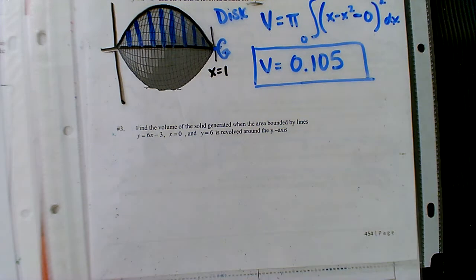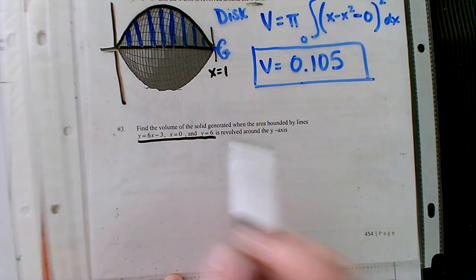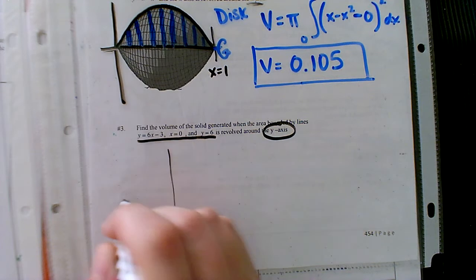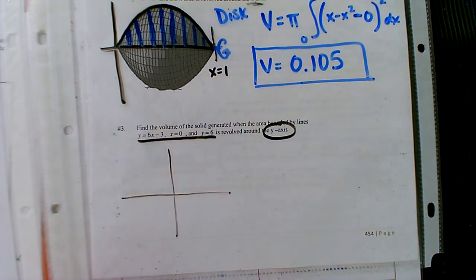No picture this time, so it might be up to us to actually draw it to get a visual. Find the volume of the solid generated when the area bounded by these lines is revolved around the y-axis. Okay, so it's not the x-axis like the previous two were. Let's keep that in mind. So let's go ahead and graph these. Maybe we can do it in our heads. You can utilize the calculator if you have to.